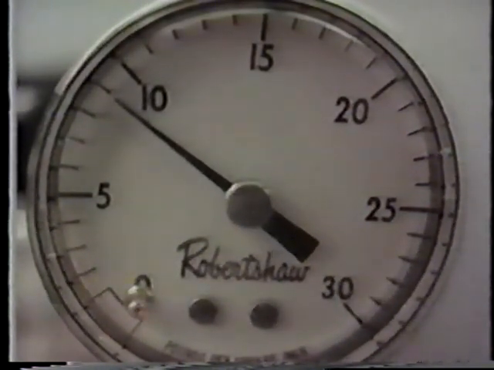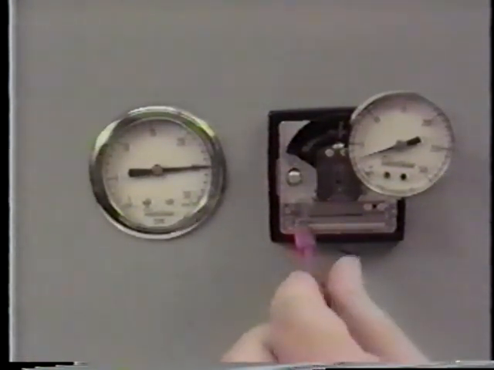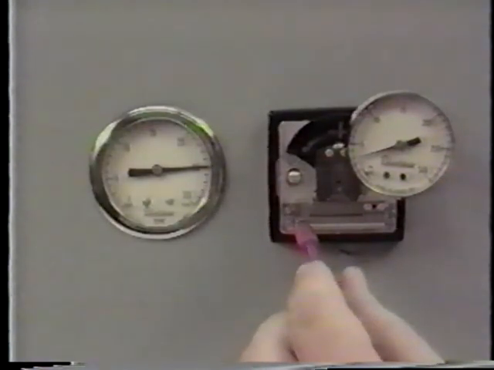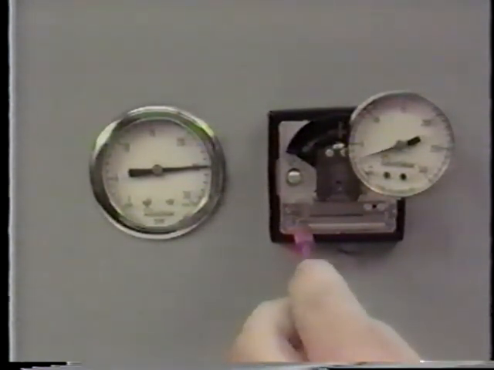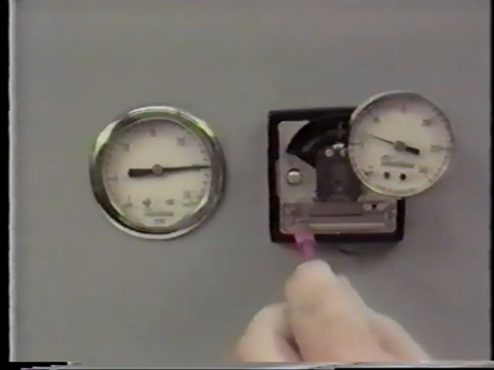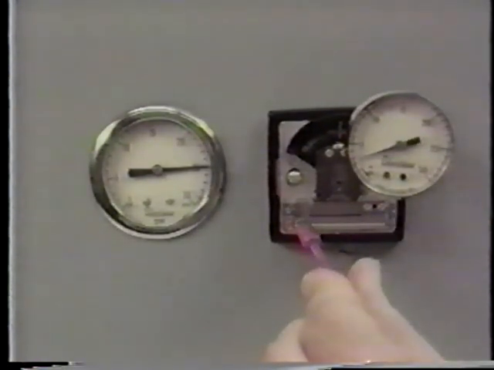To calibrate the night set point, increase the main air pressure to 25 psig. Position the night set point dial to the ambient temperature. If it does not read correctly, it can be adjusted by turning the calibration screw either clockwise to increase the reading or counterclockwise to decrease the reading until the dial rests on the stop.